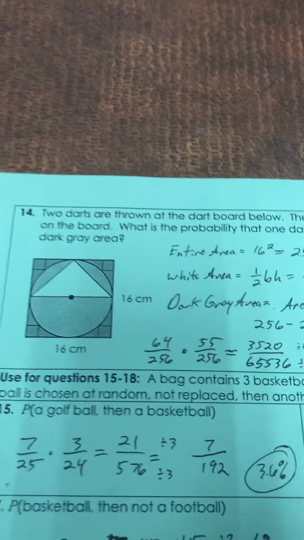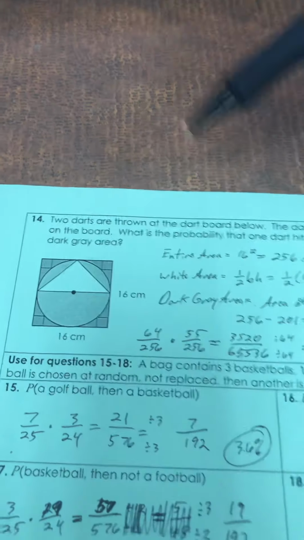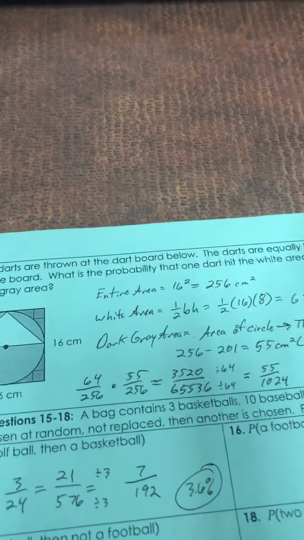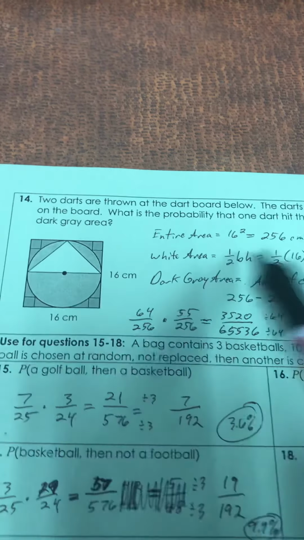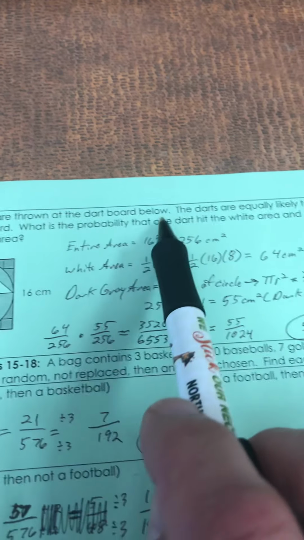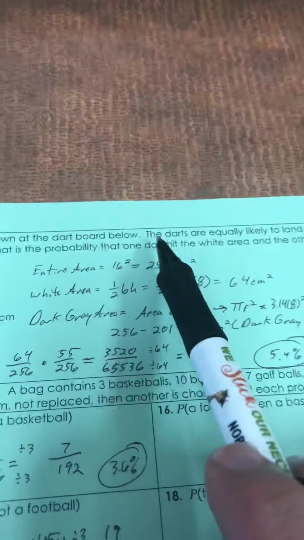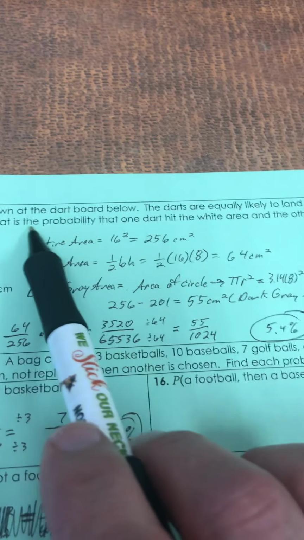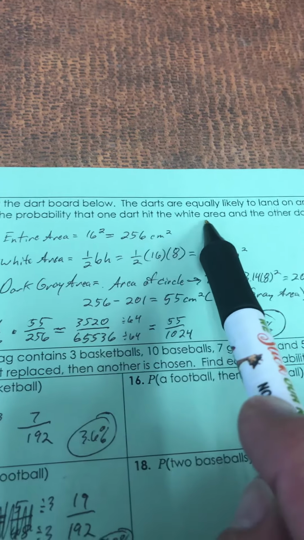Let me explain number 14. So, the work that you had to do. I picked number 14 because I figured, it's a lot. It looks like there's a lot to it, but it's not really that bad. 2 darts are thrown at the dartboard below. Funny looking dartboard. The darts are equally likely to land on any point on the board. And what is the probability that one dart hits the white area?